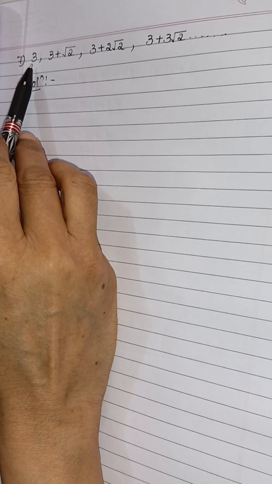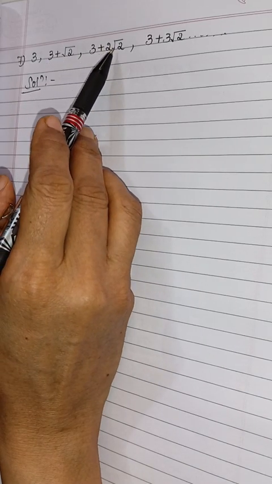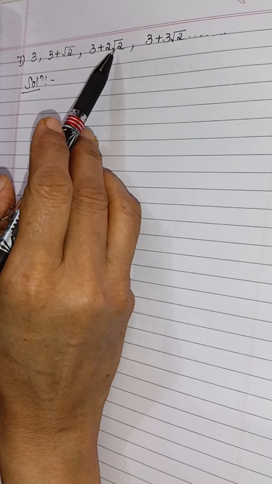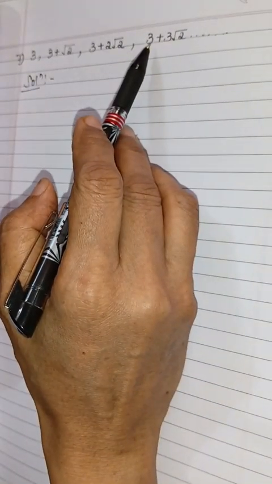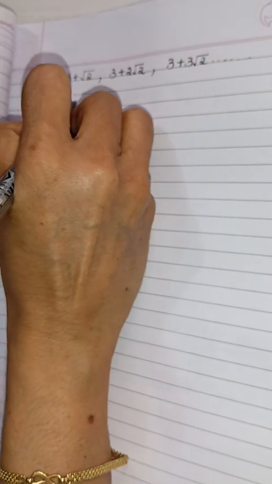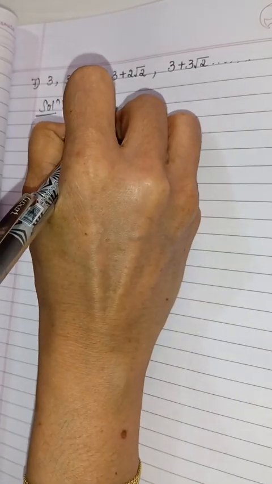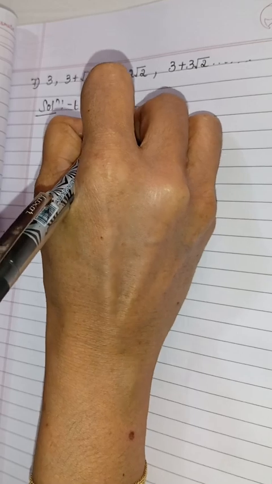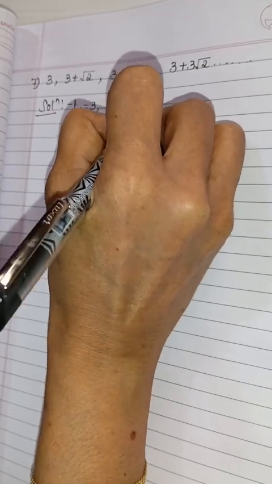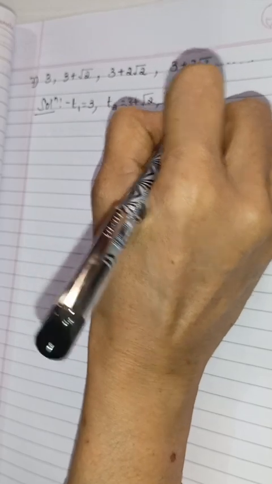Seventh one is 3 plus root 2, 3 plus 2 root 2, and T4 is 3 plus 3 root 2. Therefore, T1 is 3. T2 is 3 plus root 2. T3 is 3 plus 2 root 2.